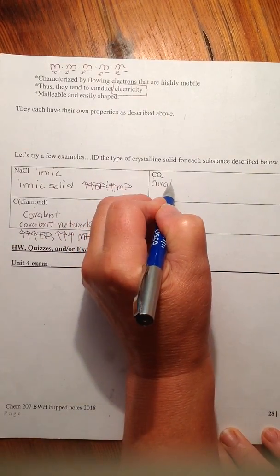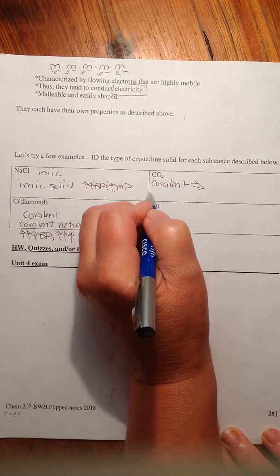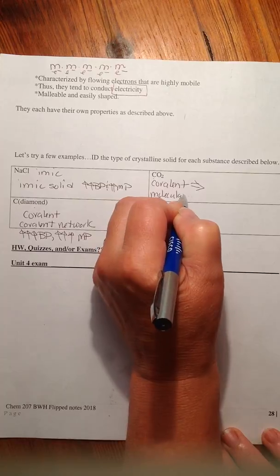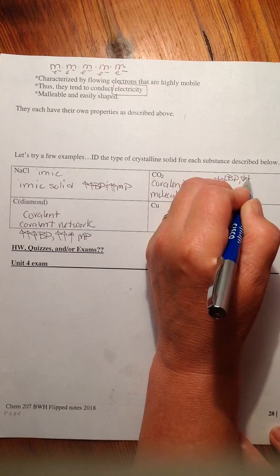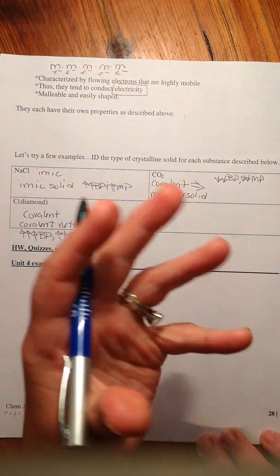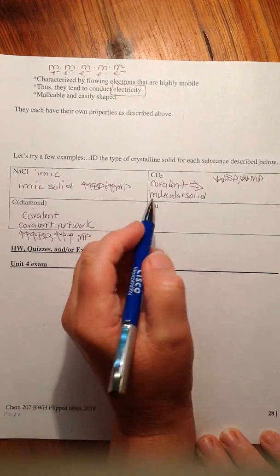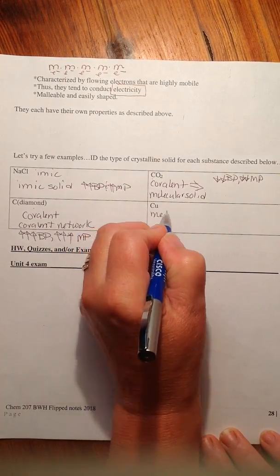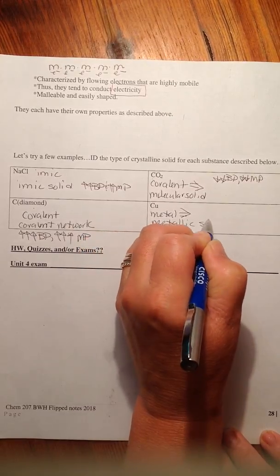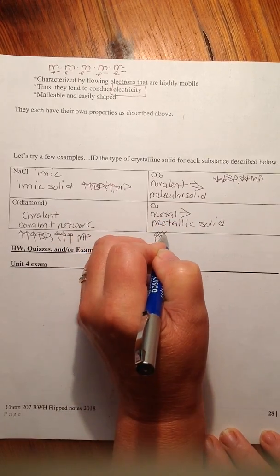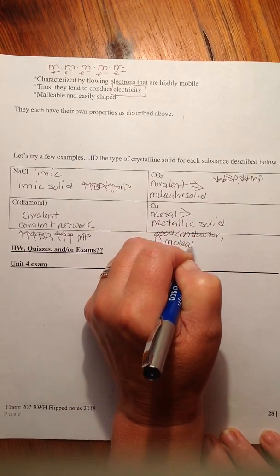CO2 is covalent, not a covalent network, so we're going to call that a molecular solid. It's going to have a much lower boiling point and a much lower melting point, and maybe not even a solid under normal earth conditions. And lastly, we're going to have copper, which is a metal. So it will be an example of a metallic solid, and it will probably be a good conductor of electricity. It's probably going to be malleable and bendable.